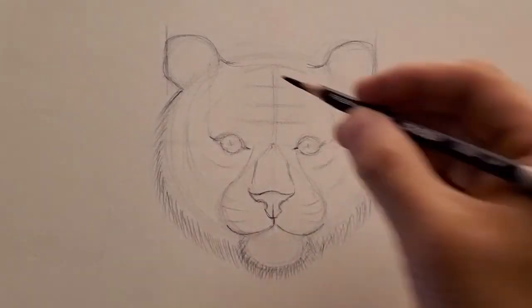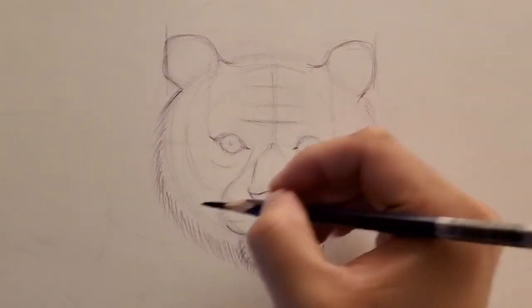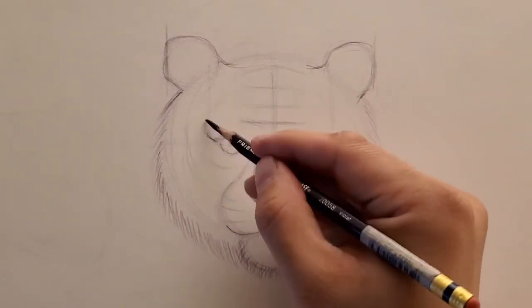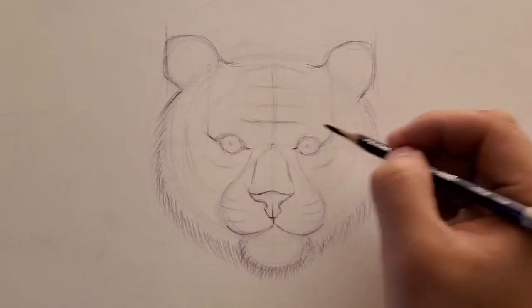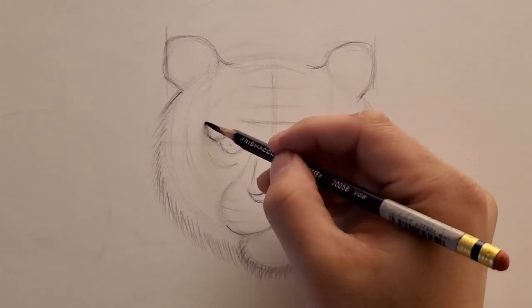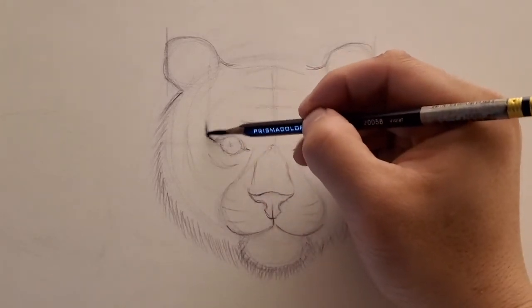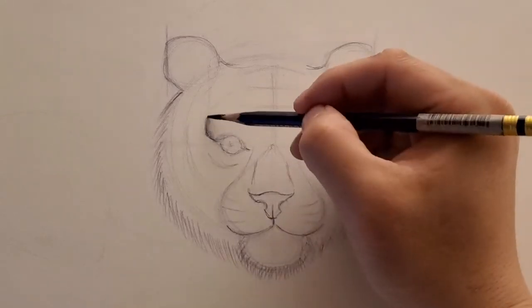Alrighty, so let's focus on his pattern up here. So I notice tigers always have patterns underneath their eyes here. Always. So you could go in nice and light and just make some.